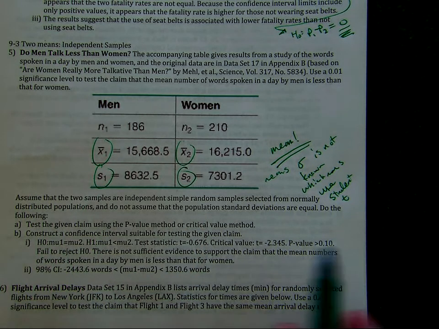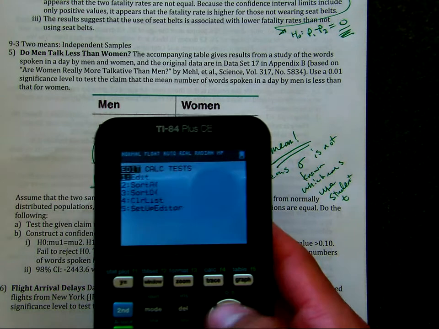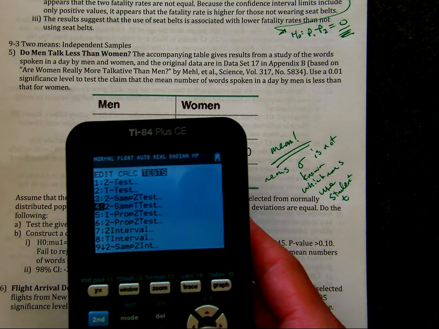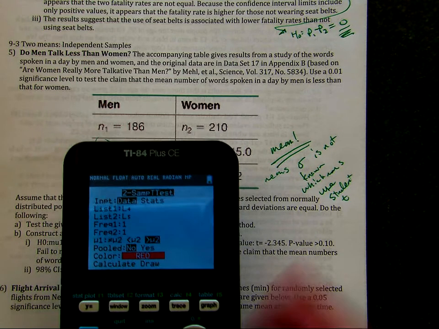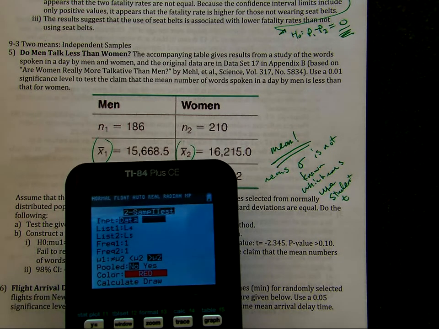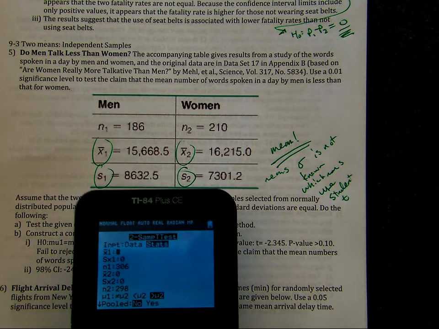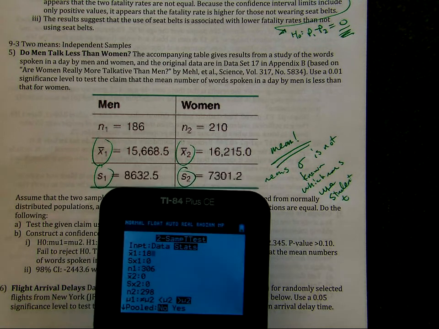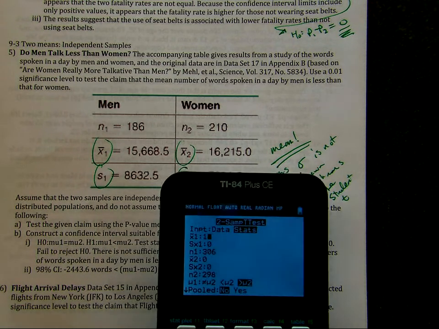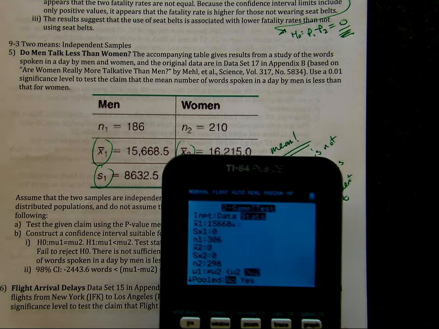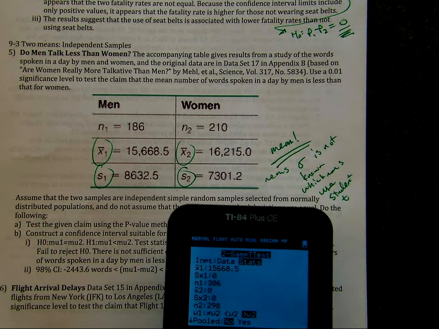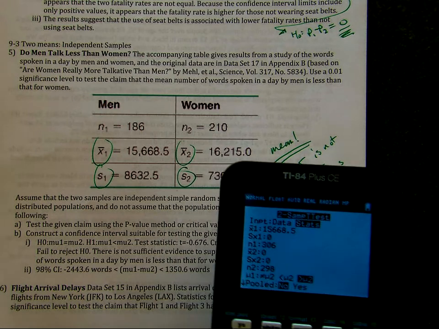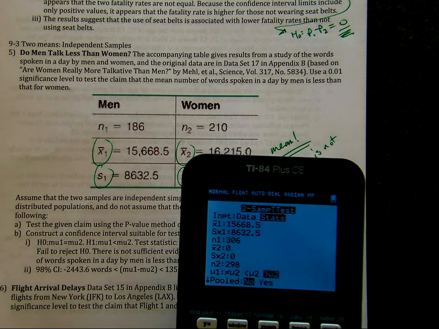If you're going to be putting this in your calculator, you could do stat, go to tests. This is a 2-sample t-test. And you just put all that in there. And then we have the stats. So let's just do that. So we have stats. X1 is 180. Wait, that's X1 bar. 15,668.5. S1. N1 is 186.